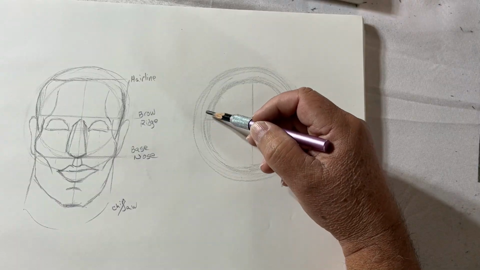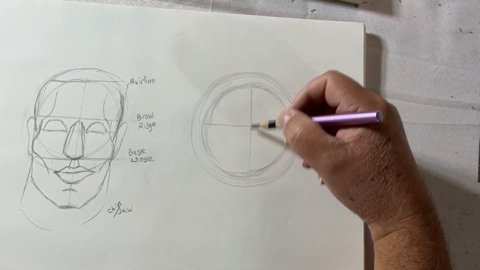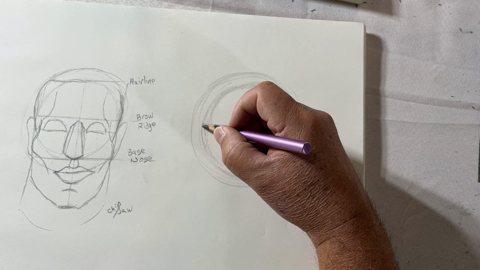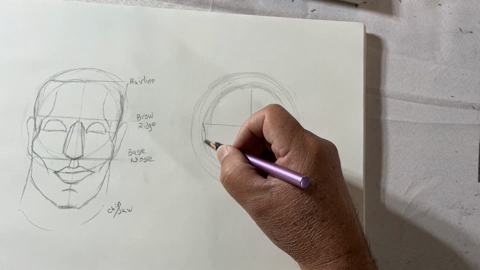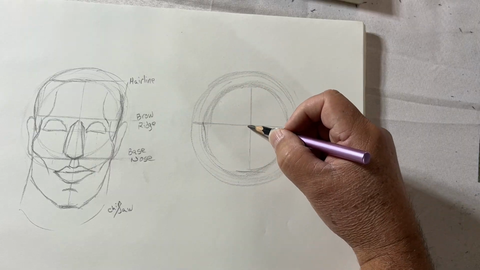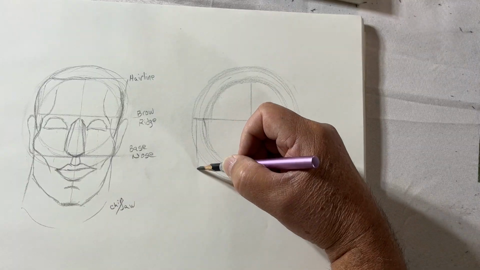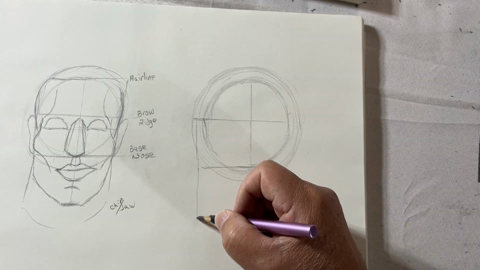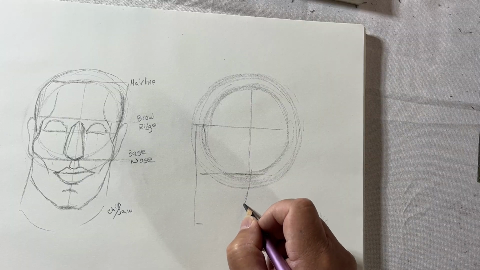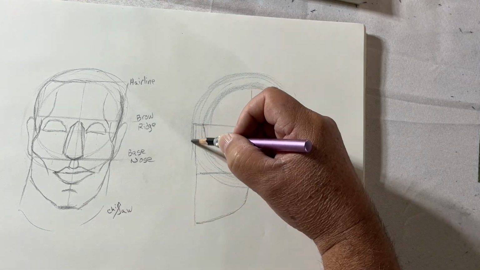Now let's make the face facing this way, okay? So because we're looking at the face, we're not going to cut off the side, okay? So this right here becomes the brow ridge. Oops, before we do that, let's establish where the jaw is going to be. So here is 1, 2. And then the jaw would be here. I think I need to go a little bit wider here.